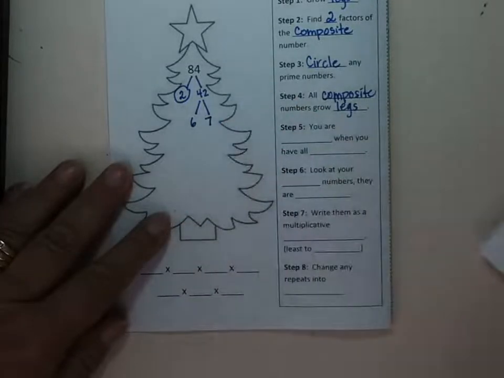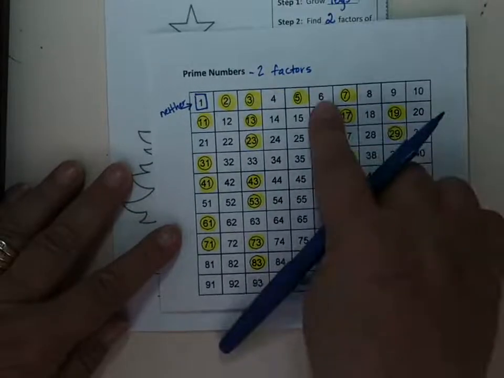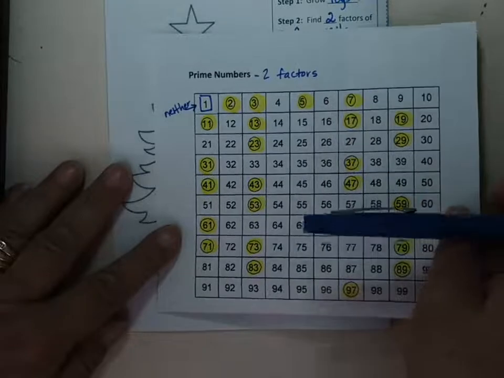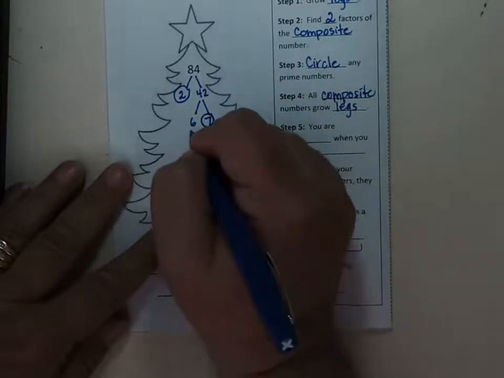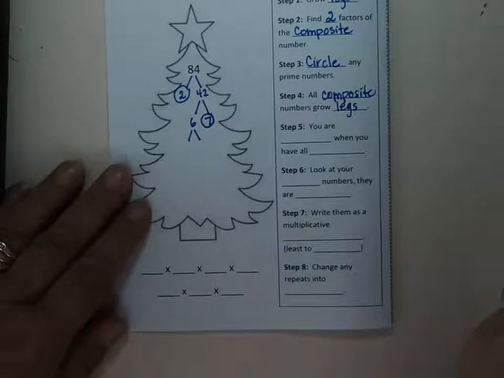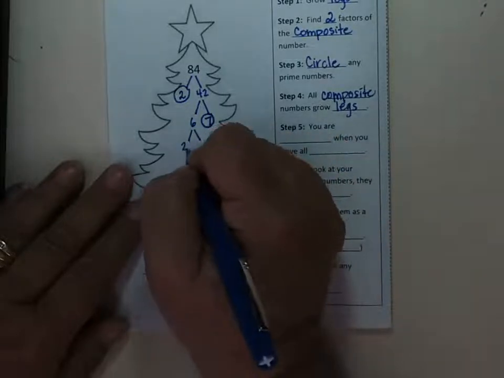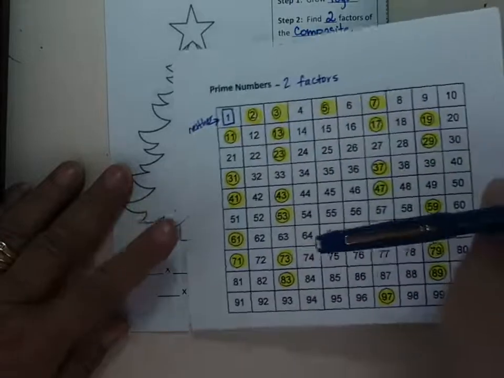Okay, are 6 or 7 on the list? 6 is not. 7 gets circled. So 6 is a composite. The 6 is going to grow legs. What 2 numbers multiply together to get 6? Well, 2 times 3 would work. And let's check our list.